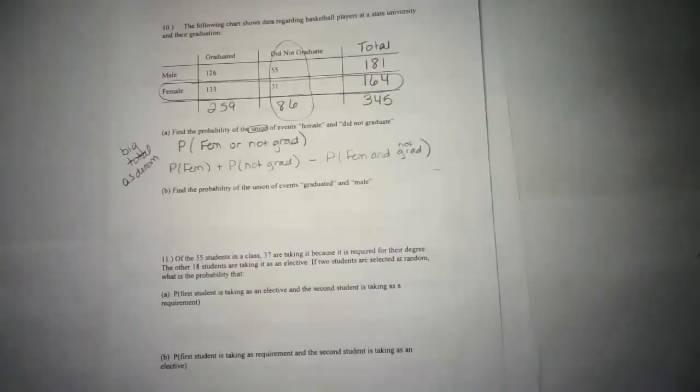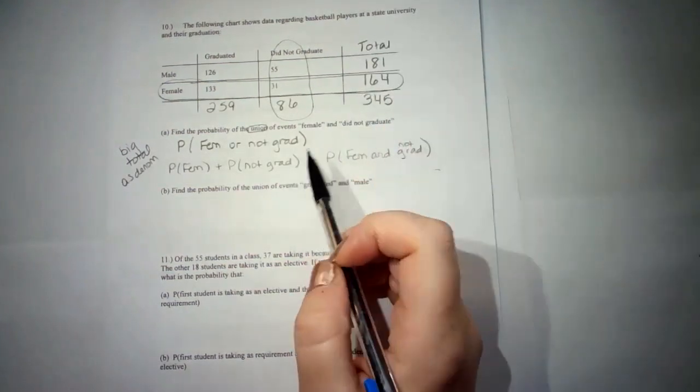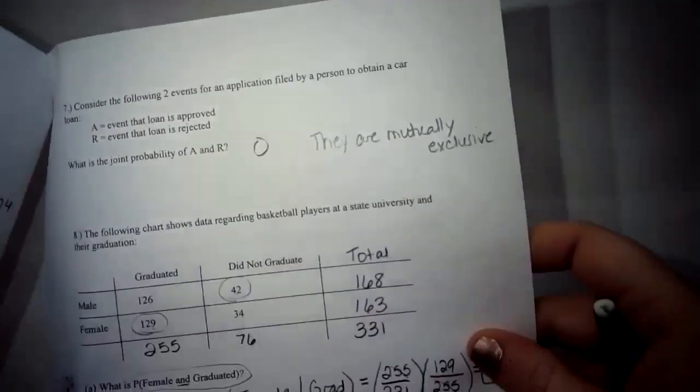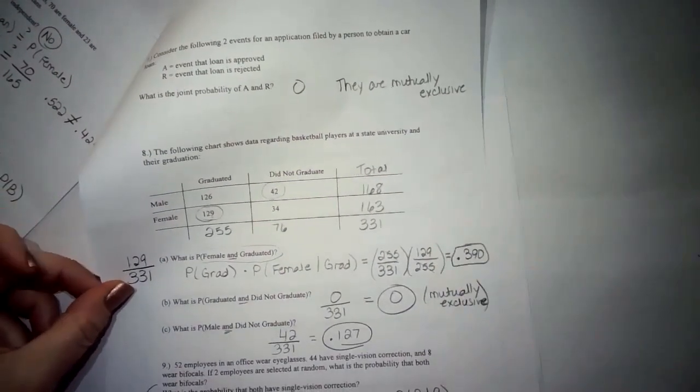So we were on, let's see, number 10, and this was another chart about basketball players graduating and non-graduating, but that seems to be what comes up on Wiley a lot. And we were talking about unions, right? So in the last problem we did regarding basketball players graduating or not graduating, which was number 8, okay?